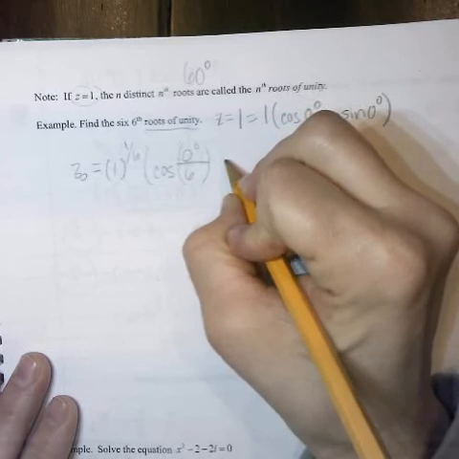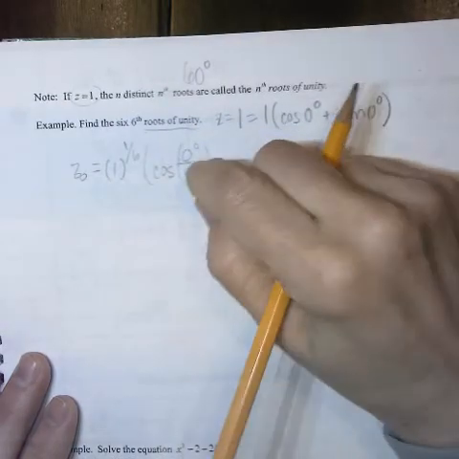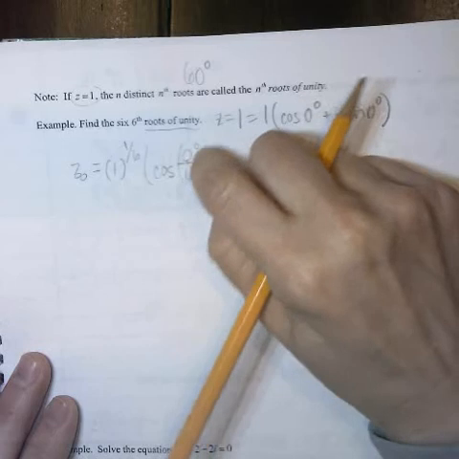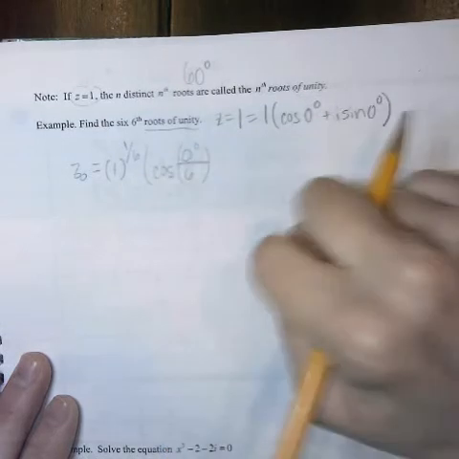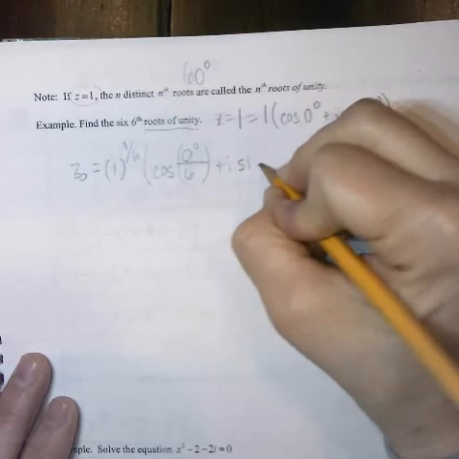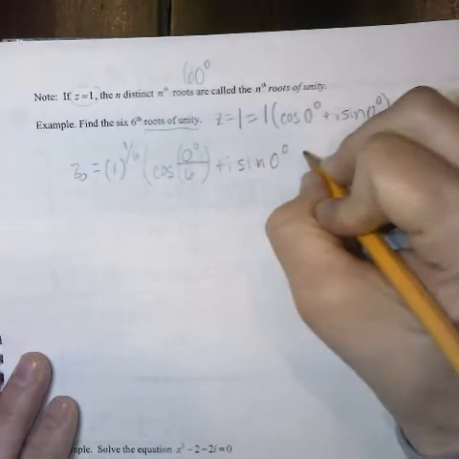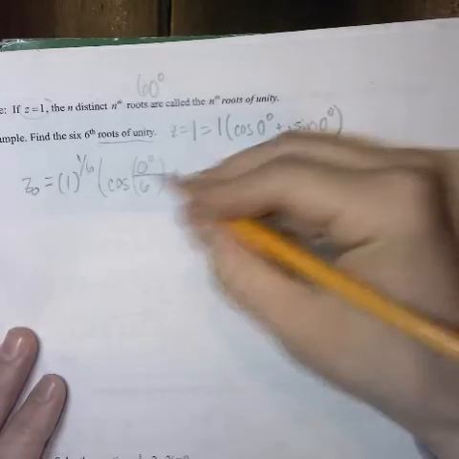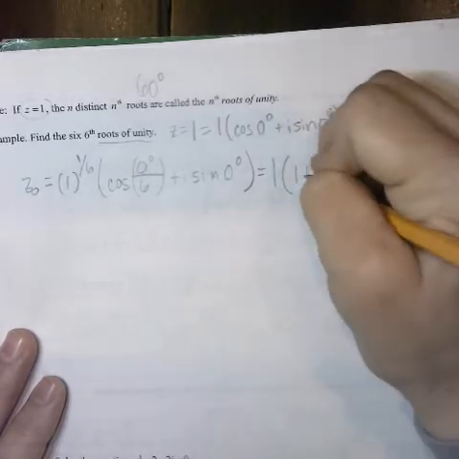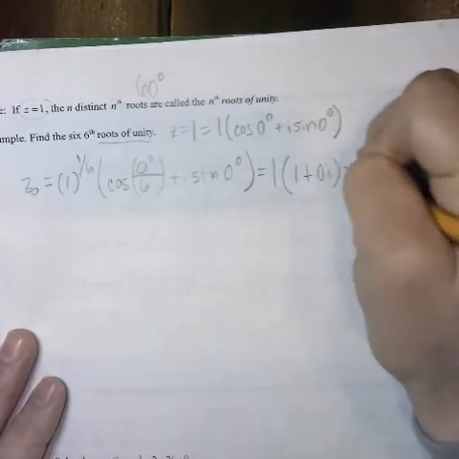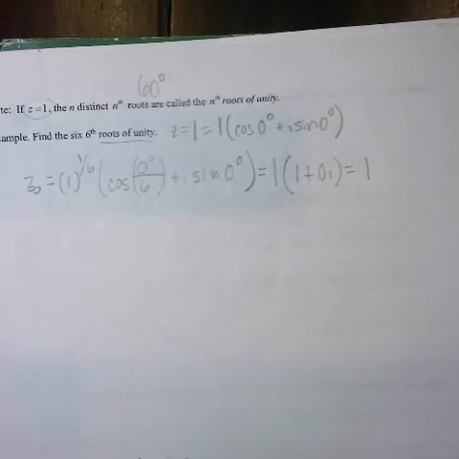This will of course not be 0 if our root isn't on the positive real axis. So we get 1, and the cosine of 0 is 1, and the sine of 0 is 0. So the first root is 1. Of course, that shouldn't be a surprise. We know one of the roots is going to be 1, and one's going to be negative 1, because those numbers raised to the 6 give us 1.